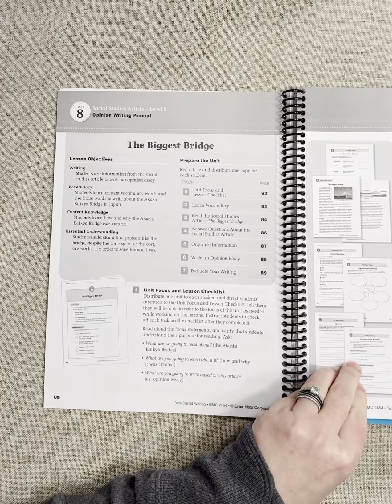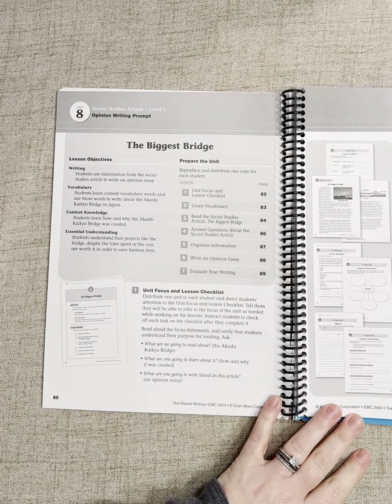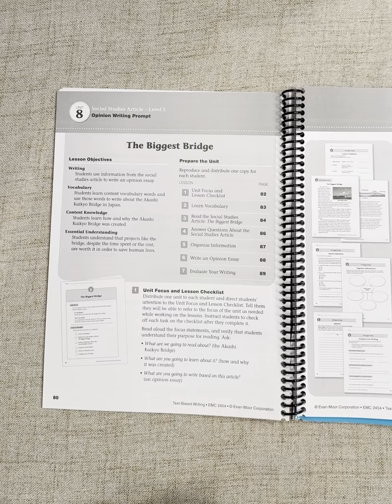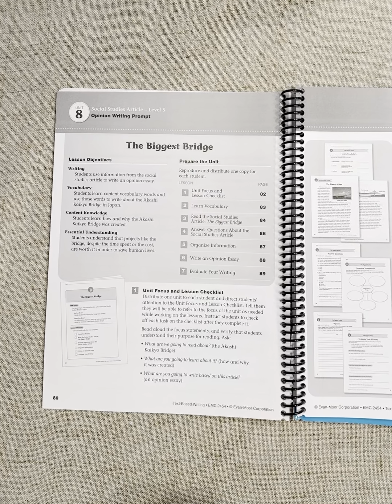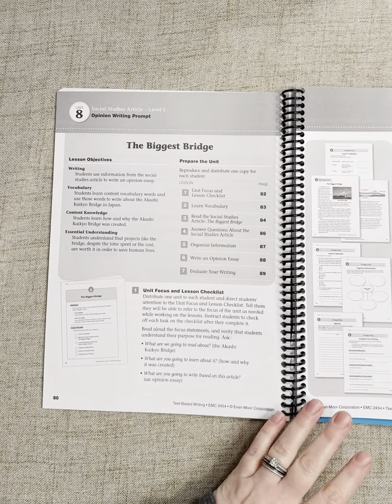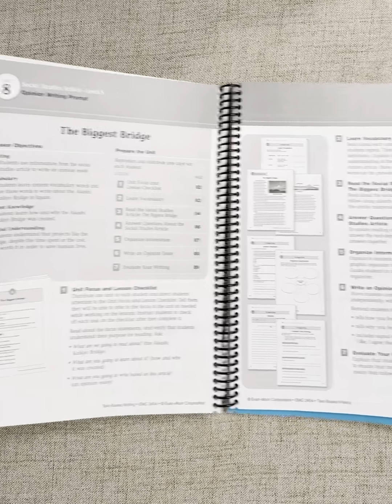Oh yes, I remember this article. Once I received both of these books, I think I got these on Amazon, I read through all the articles and I remember thinking that my 4th grader in particular was going to think this article was really interesting. So this is called The Biggest Bridge.